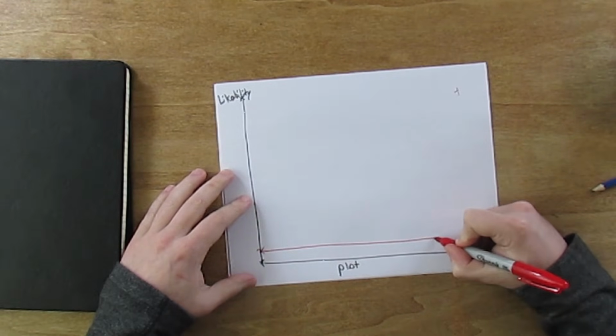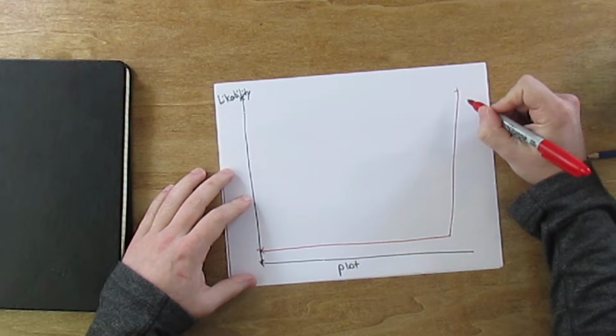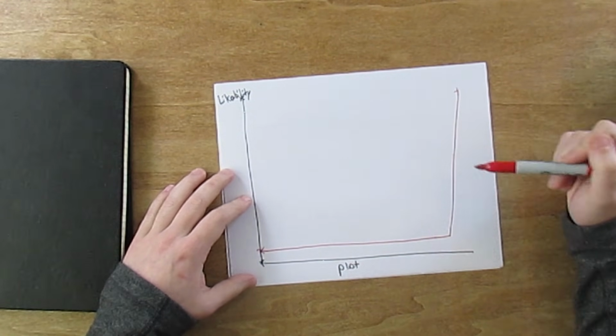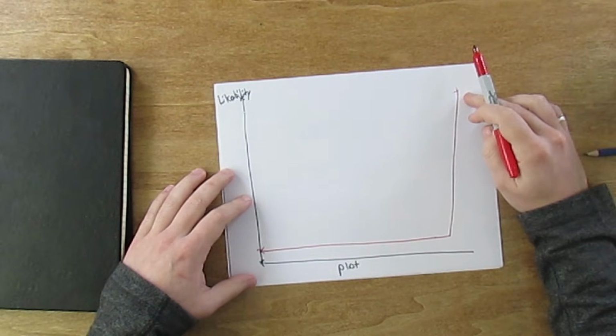Now, quick redemption arcs can be a little bit difficult, because if you have a character who's unlikable throughout the story and then they suddenly become likable at the end, that's really hard to pull off. It's really hard to change reader opinion about a character this quickly right at the end of the story. In this case, this is often when you have the villain doing a last-minute heroic sacrifice, where the only way to redeem themselves is to sacrifice themselves, that kind of thing.